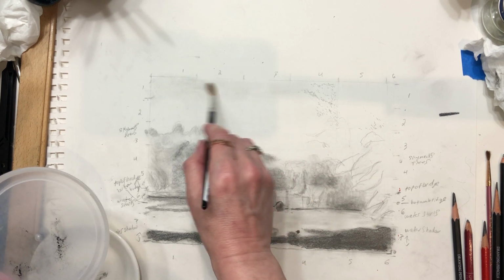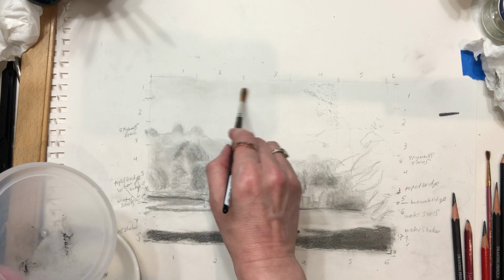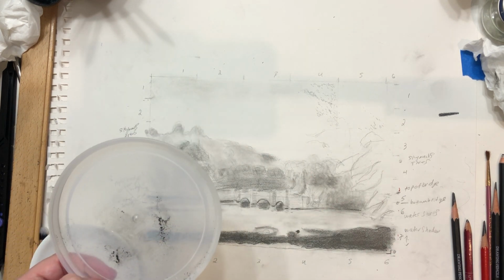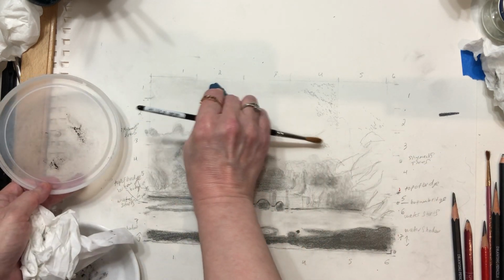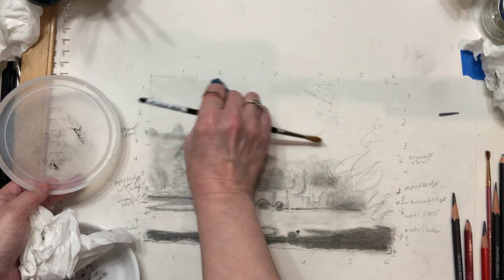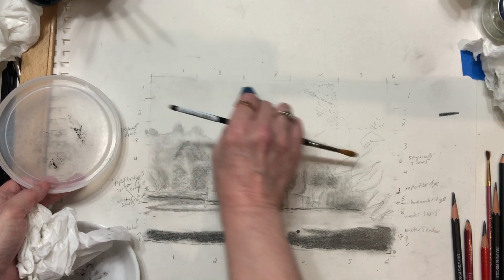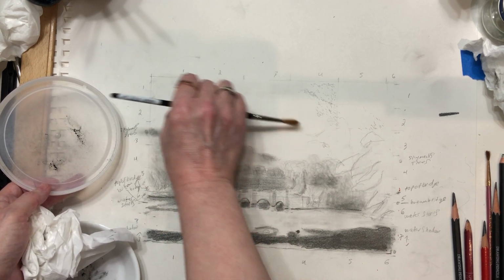See, so here I'm literally painting with the graphite, which is kind of cool. If I get too dark, I can always go in with the kneaded eraser and just lift some of it up, or the tissue.